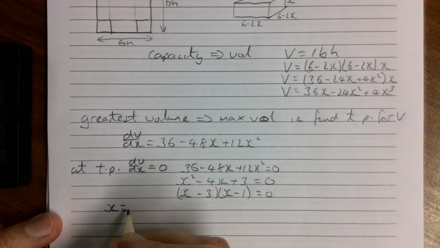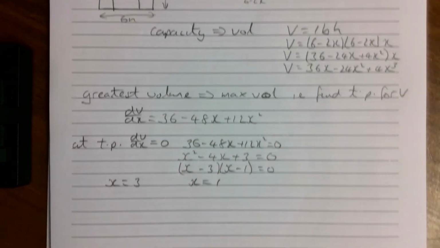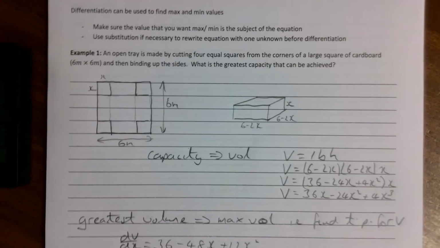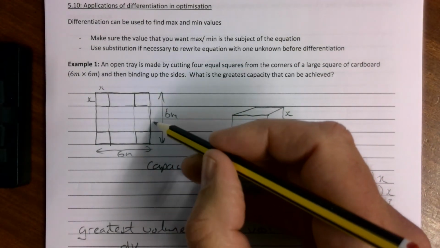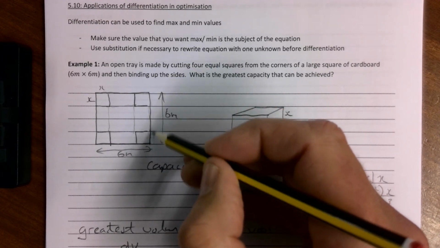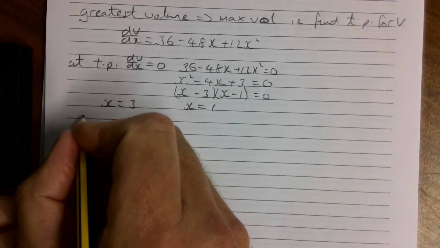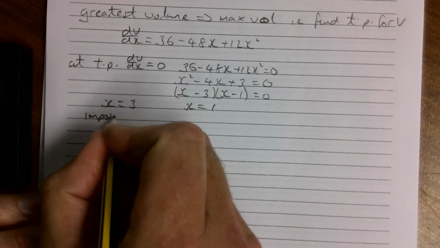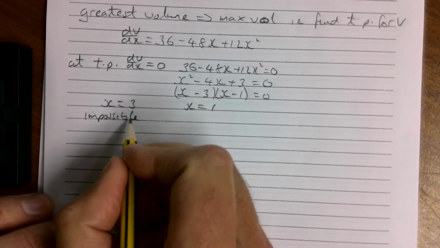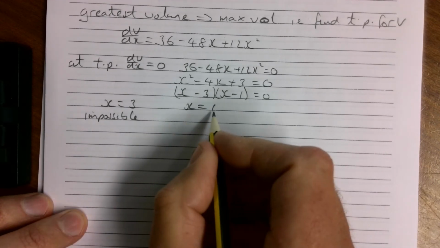It gives me x equals 3 and x equals 1. Hopefully you can see that 3 can't be done. If I set x to be 3, then there's no box. That would take up the whole sheet, so we're going to write beside this one that it's impossible. You just can't make a box out of that. So we think then x equals 1, so we need to find out if that is a maximum.